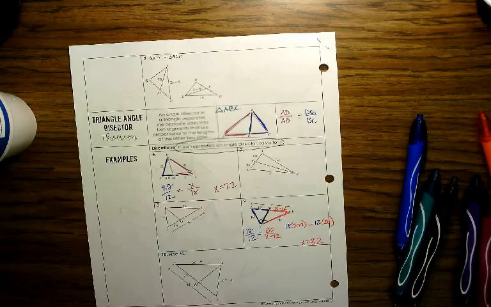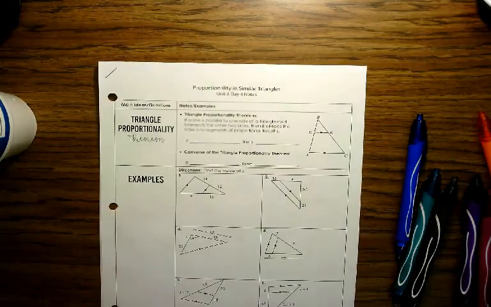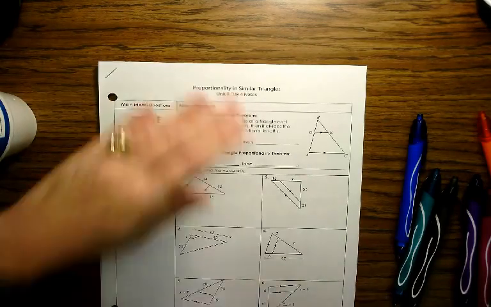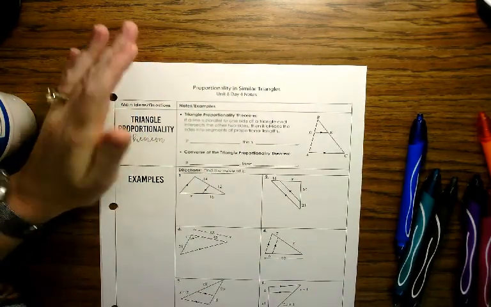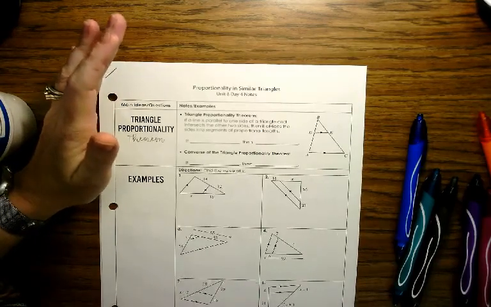Let's get away from similar triangles even more. Go back to the very front now. I'm going to pretend that I do not see two triangles here.